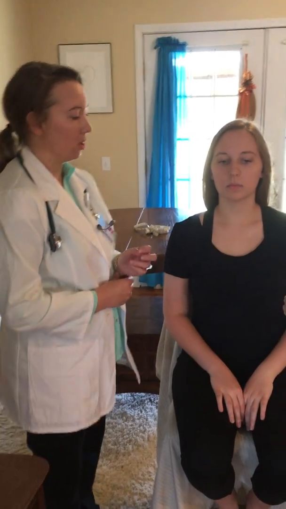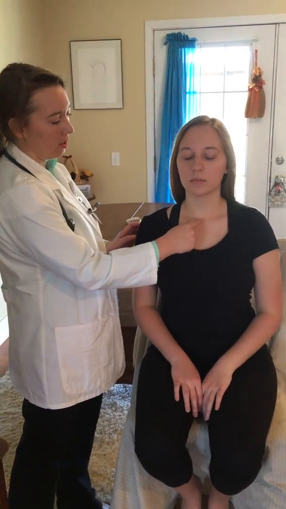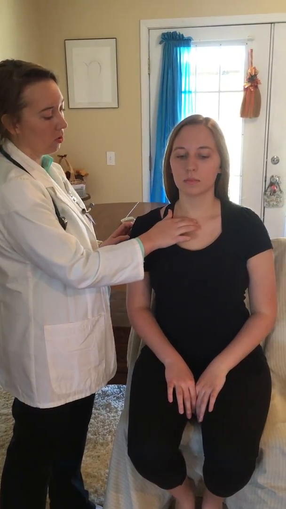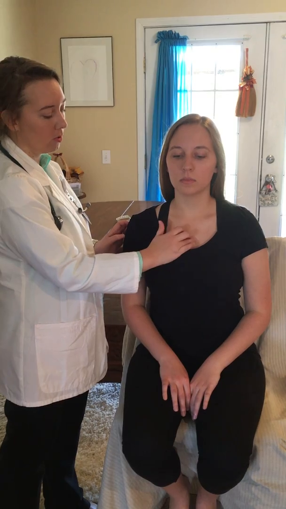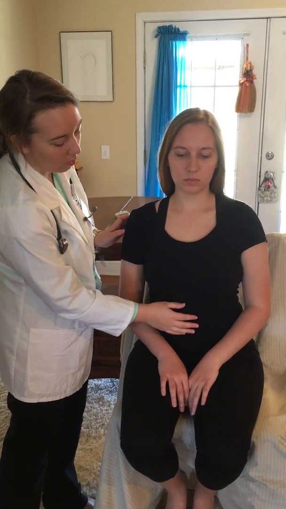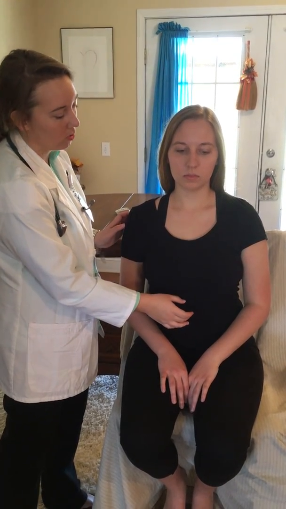I'm going to identify some landmarks while I look at Katie's anterior chest. First, we're going to have the trachea, midline, suprasternal notch. Down at the second intercostal space is the angle of Louis. We have our costal angle, which is the meeting of our sternum and costal region.